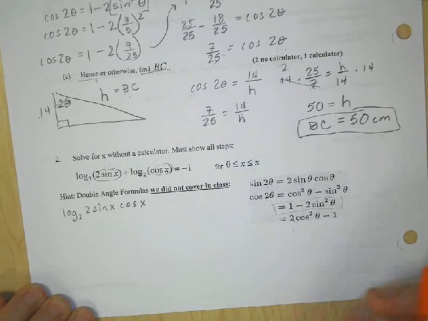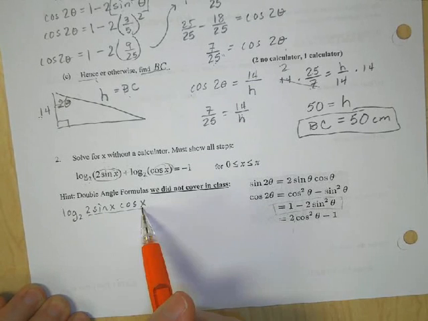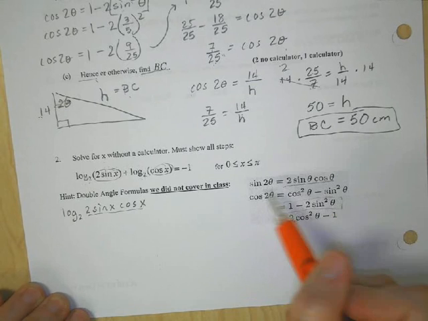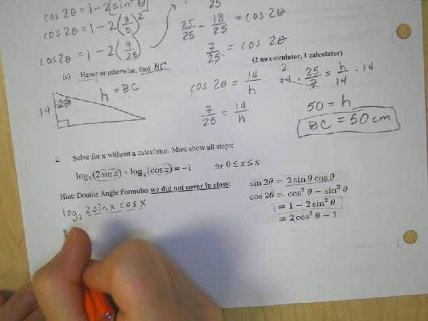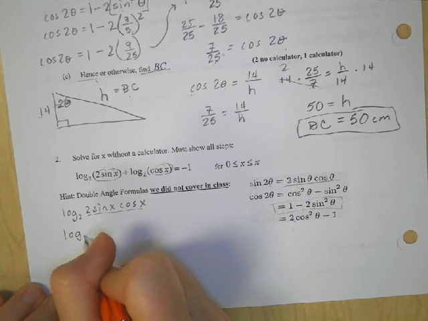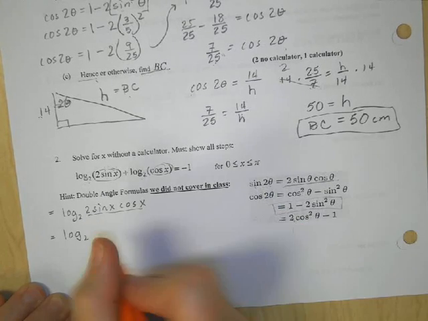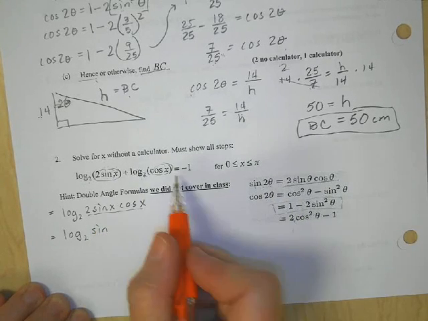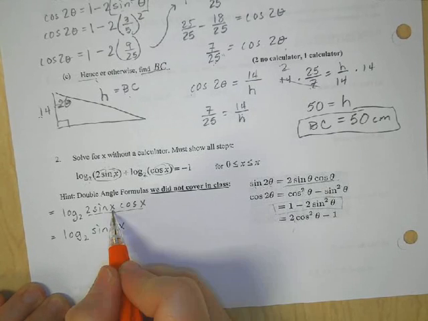All right, now this is why I gave you all these formulas. Notice this part right here looks like this one right here. So I can substitute sine of 2 theta in for this. I can rewrite this as log base 2 of sine of, I'm going to use x because I don't have a theta here yet. So I'm going to say sine of 2x, because we're using x, not theta.